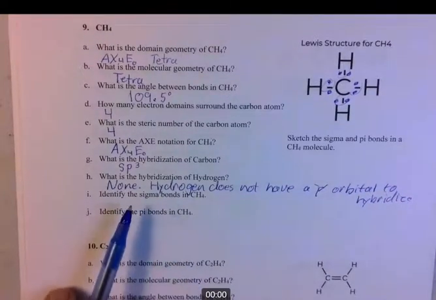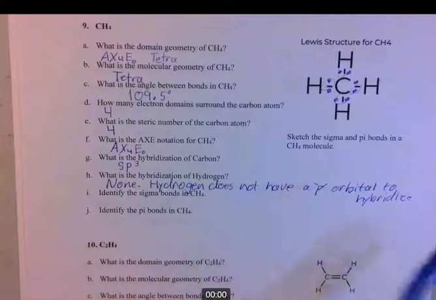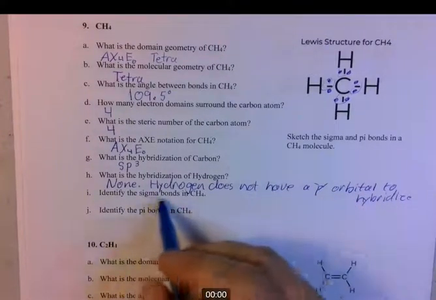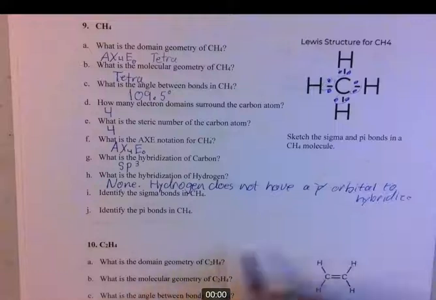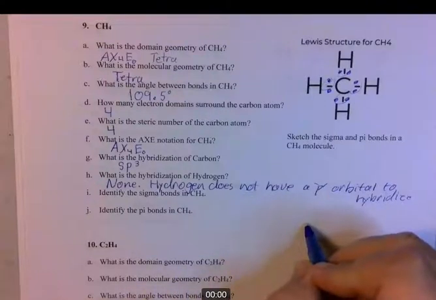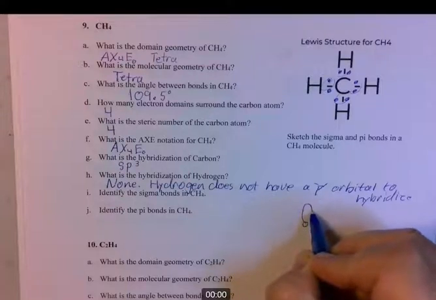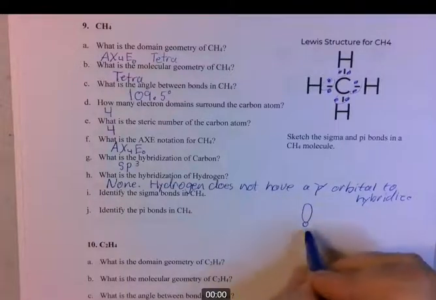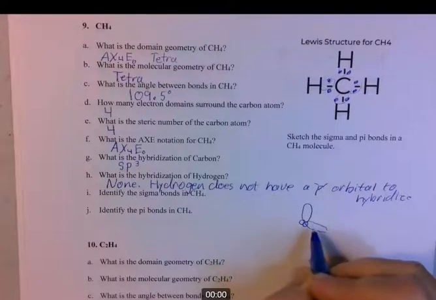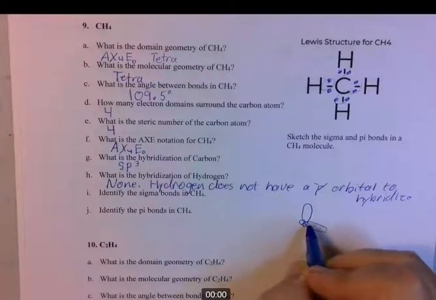Okay, identify the sigma bonds, which I kind of blew it because I came over here and wrote where I was supposed to draw, sketch the sigma and pi bonds. So basically, it's what I drew on the previous page. So it's a knob and a bowling pin, upside down bowling pin like that. And then there's one going down here, kind of away from you, or kind of towards you actually.